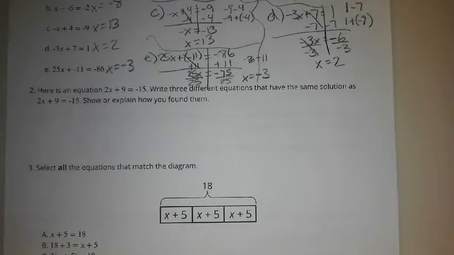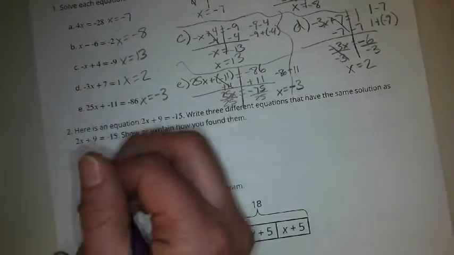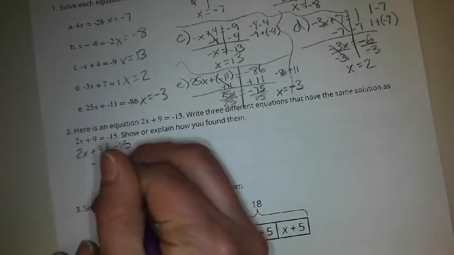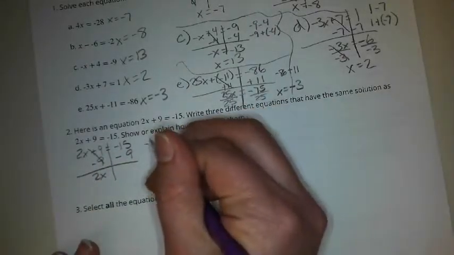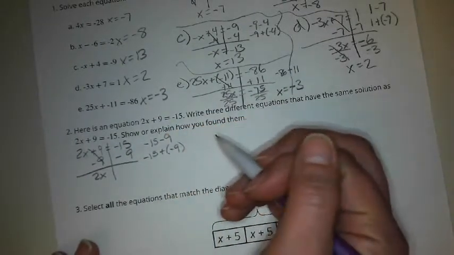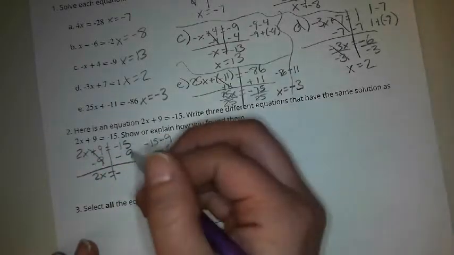Okay, number 2. Here's an equation of 2x plus 9 equals negative 15. Write 3 different equations that have the same solution as 2x plus 9 equals negative 15. Explain how you found them. So the first thing I need to do is figure out what is the solution for x in this equation. So 2x plus 9 equals negative 15. Split 2 sides. I'm subtracting 9 from both sides. That cancels. I have 2x. So here I have negative 15 minus 9. Keep, change, opposite. So I'm going further left on the number line. So I know that's going to be a negative, and that'd be a negative 24.